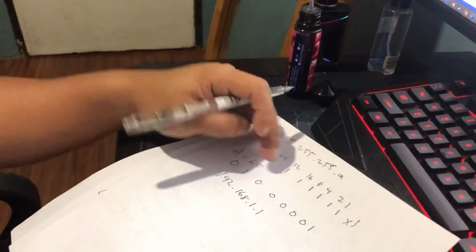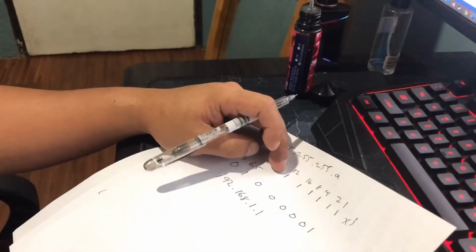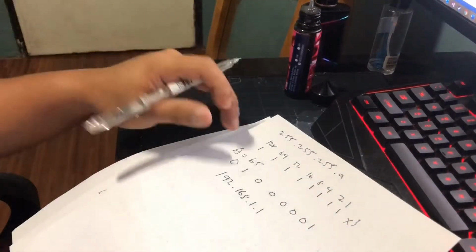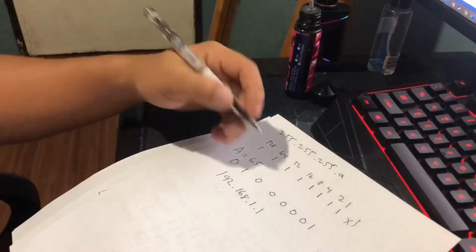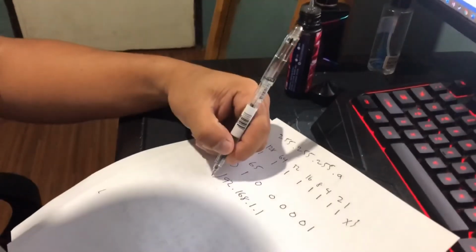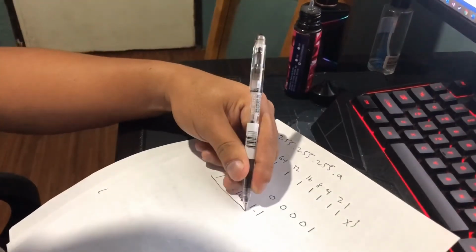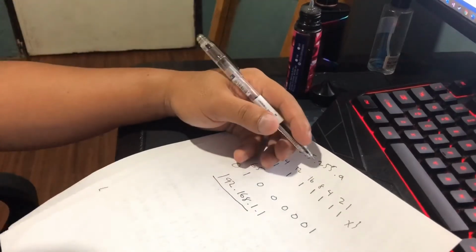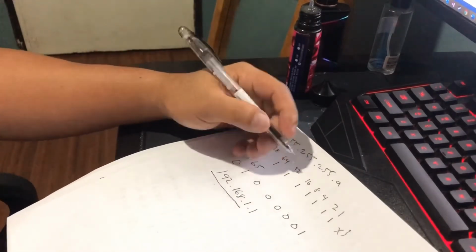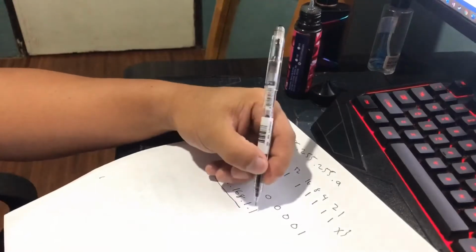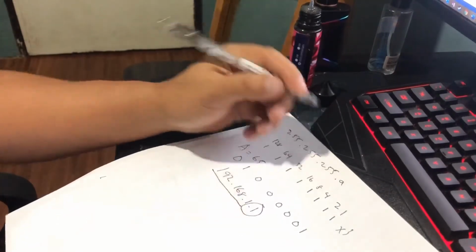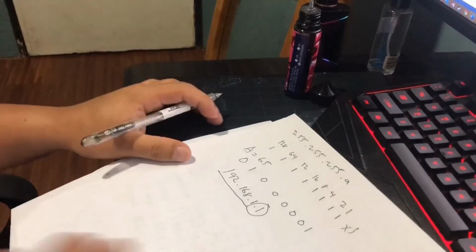Yeah. 192.168.1.1. The network portion, we have to underline it. So it should be 192.168.1. And the host portion should be the last, which is 1.